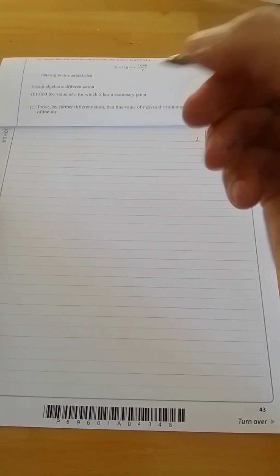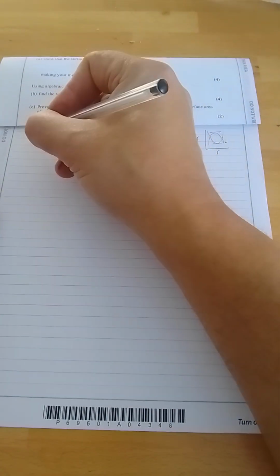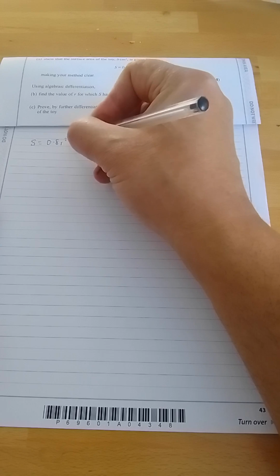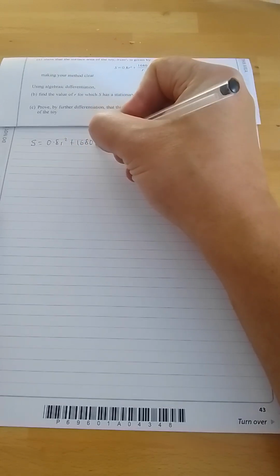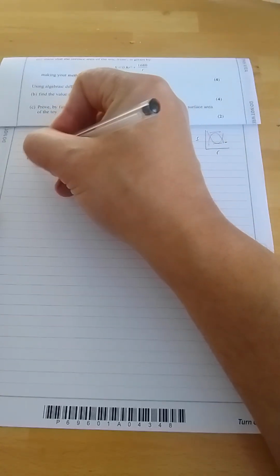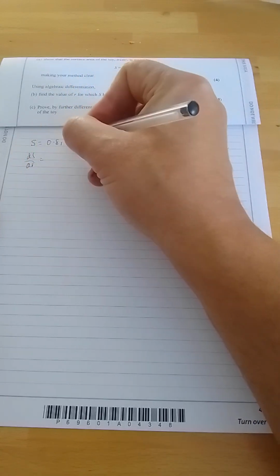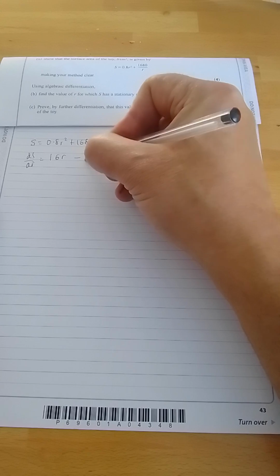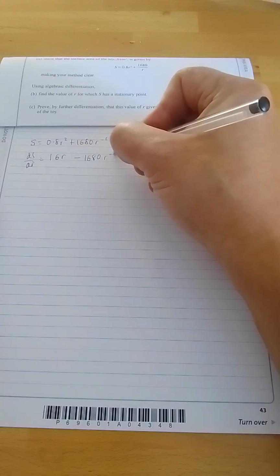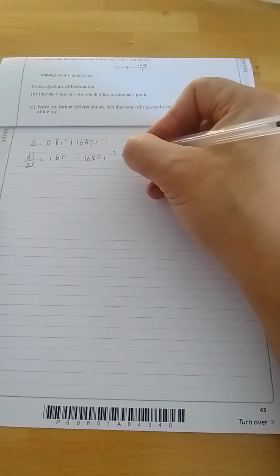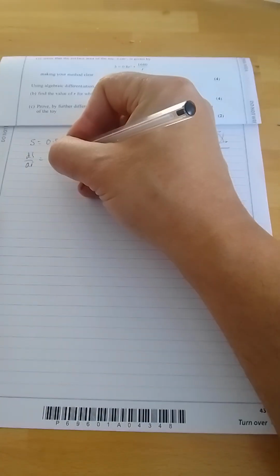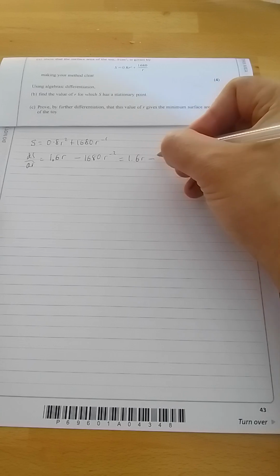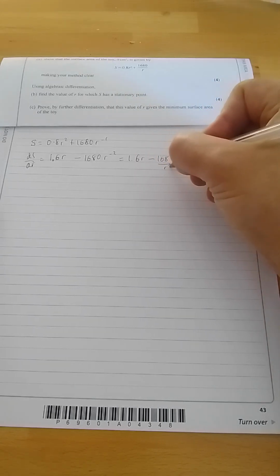So the first thing we need to do is differentiate this. We know that S is 0.8 r squared plus 1680 divided by r, which is the same as r to the minus 1. So ds dr will be 1.6 r minus 1680 r to the minus 2, which we can also write as 1.6 r minus 1680 over r squared.